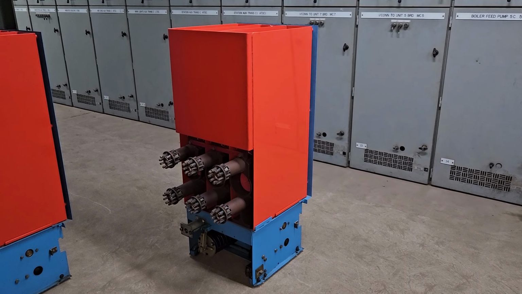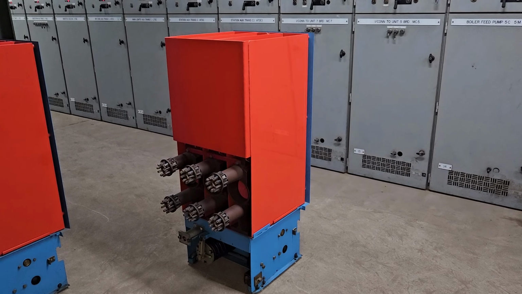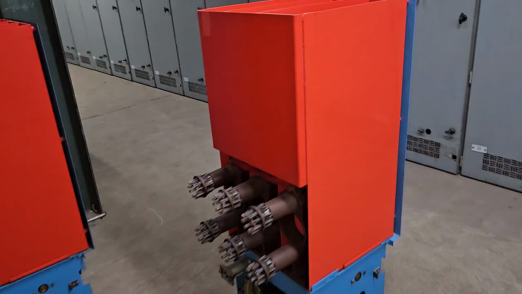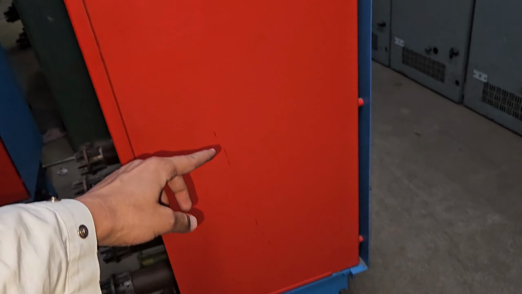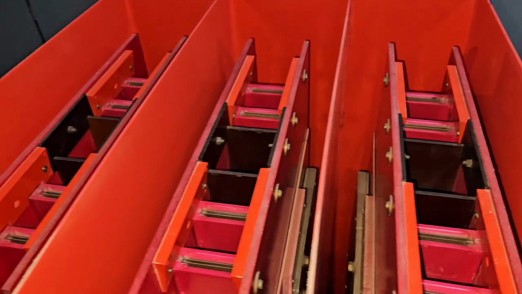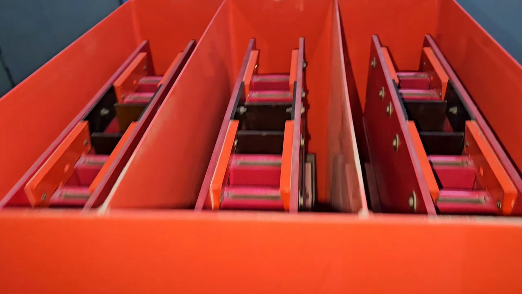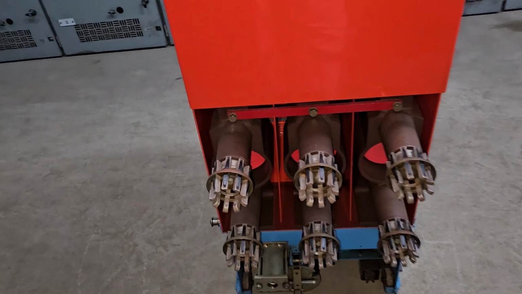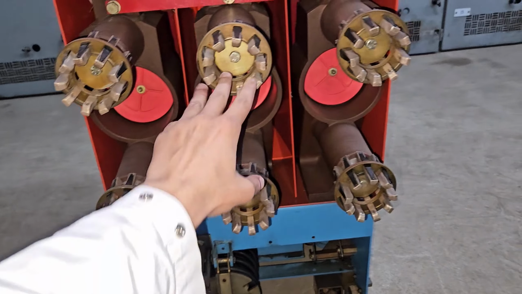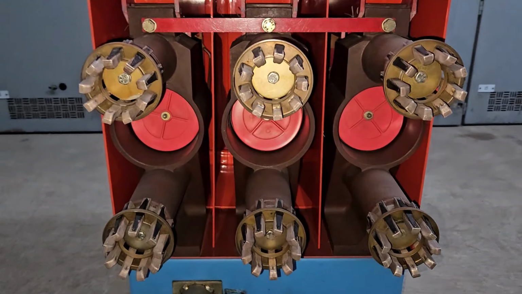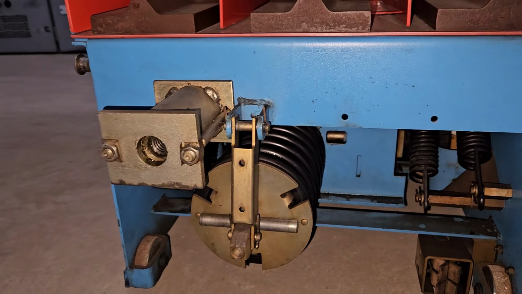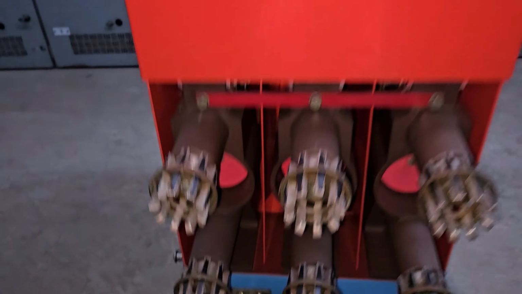This is a medium voltage air circuit breaker and it was designed in 1980. In this front portion, arc chutes are located and you can view them from the top. On the back side we have 3 poles, and you can see these terminals, and below that we have springs which are responsible for opening and closing of the circuit breaker.